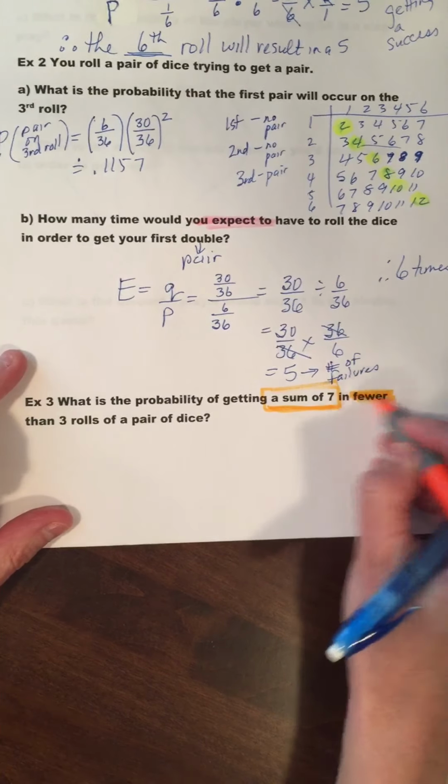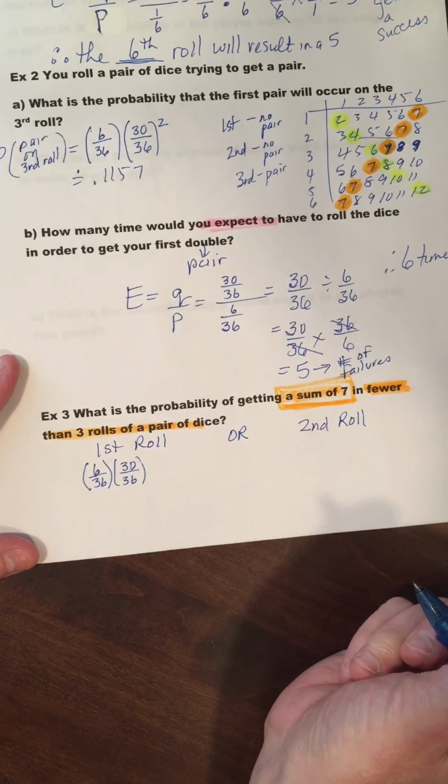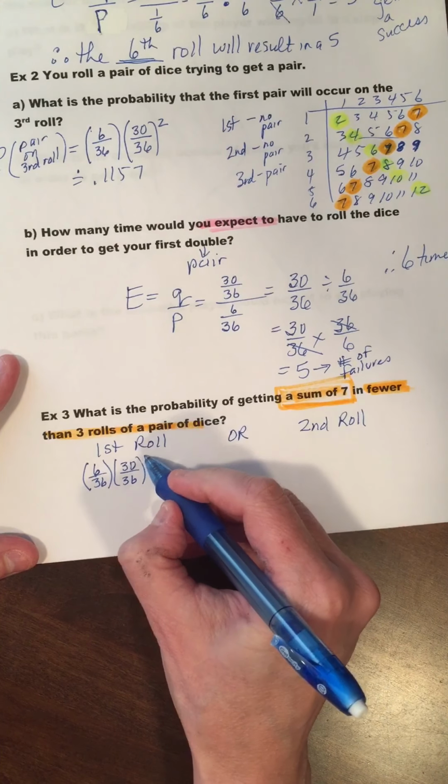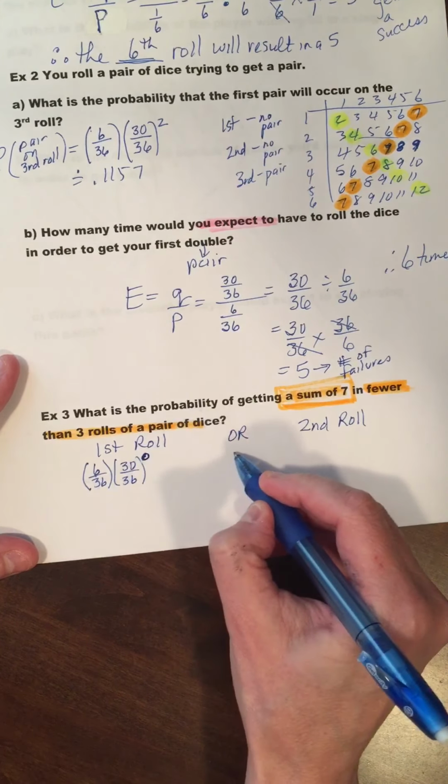Okay, probability of success times probability of failure to the number of failures. Well, if you're getting what you're looking for on the first roll, you lucked out. Probability of success to the probability of failure.